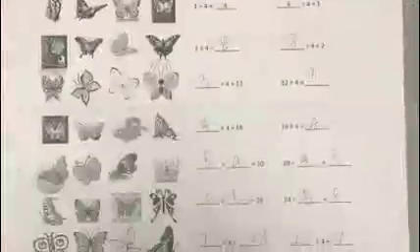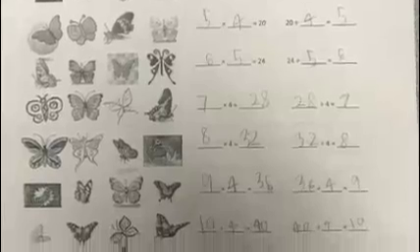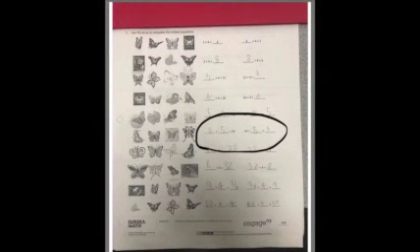I pulled work from 3 different students, one high, one medium, and one low. The first example is from a high student's work. Up until the 12th problem, the student had all of the correct answers. When the problem asked what times what equals 24, the student put 6 times 5. It was clear that the student was not using his array to help complete the equation.